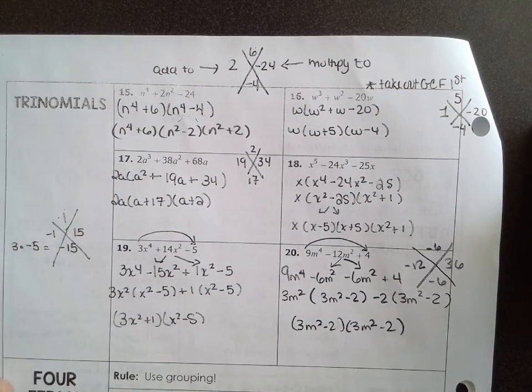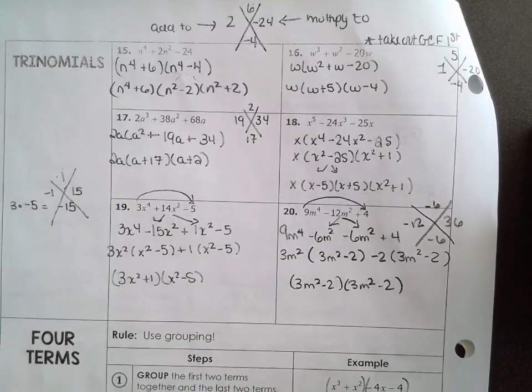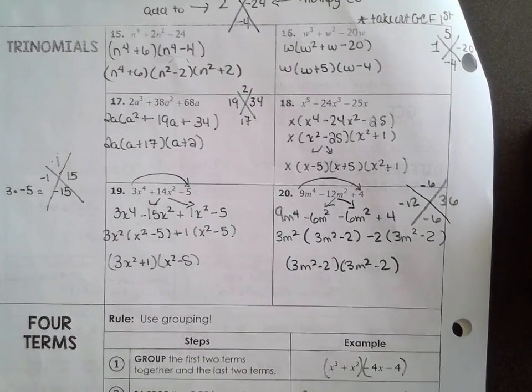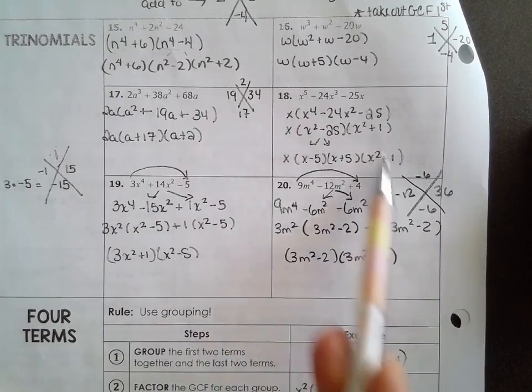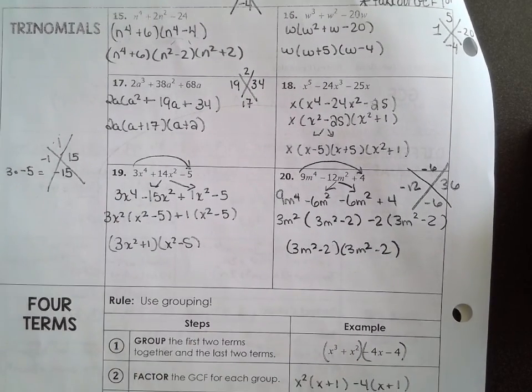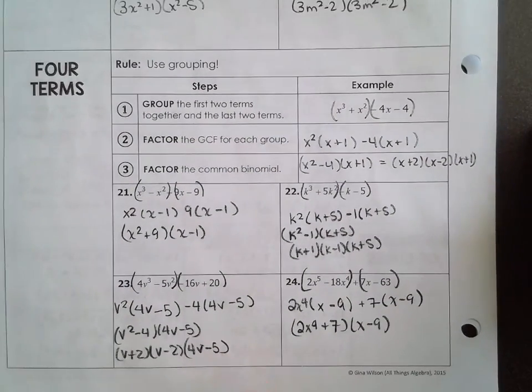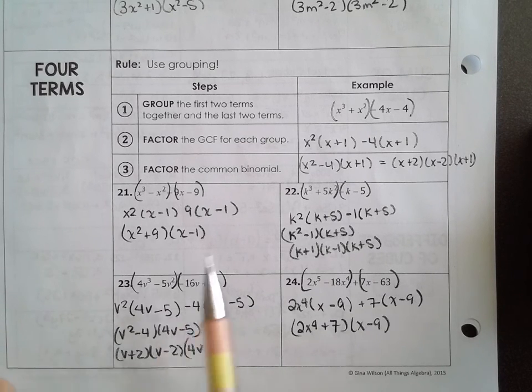All right? The last section is when you have four terms, when you're doing grouping. I'm going through these quickly because these are all worked out for you, and then I'll do some actual examples with you. When you have four terms, it's usually a huge hint to start grouping.